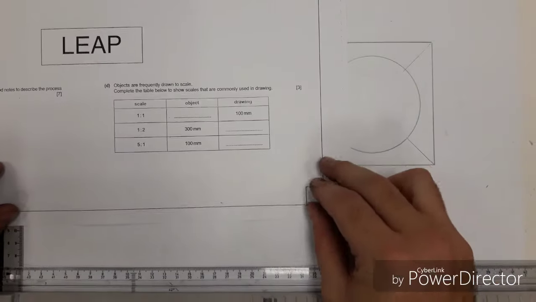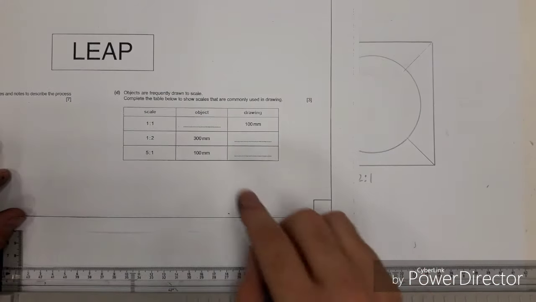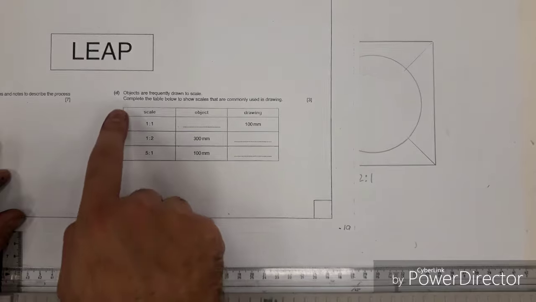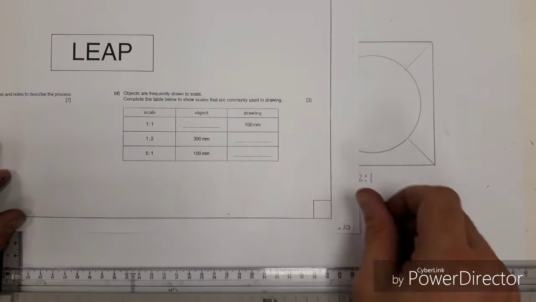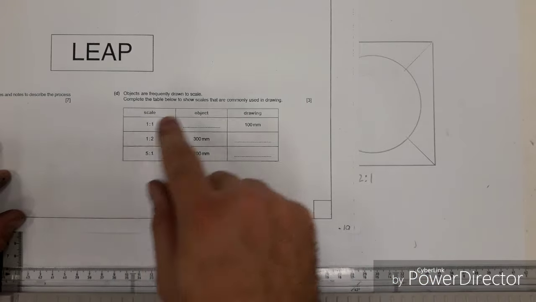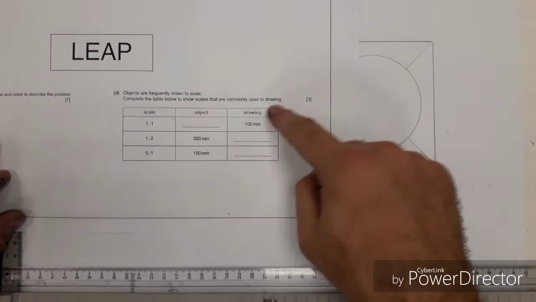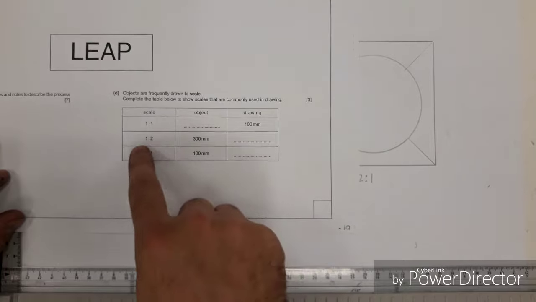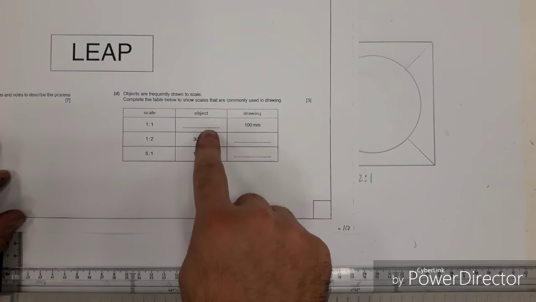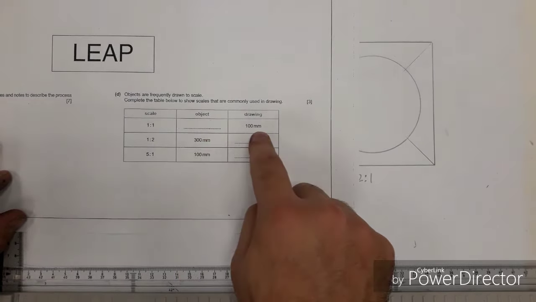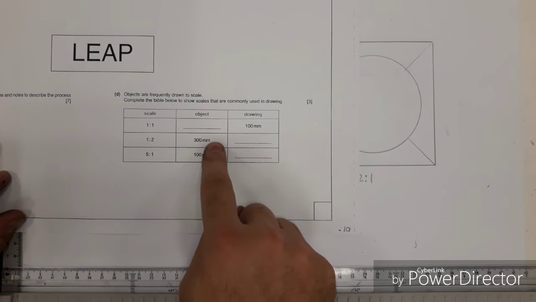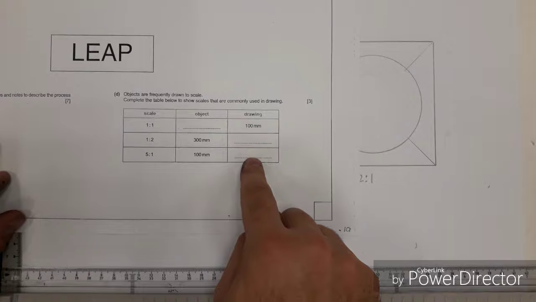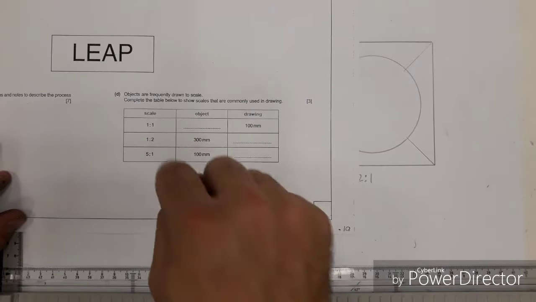It should help you to answer questions like the one you see below. Objects are frequently drawn to scale. Complete the table to show scales that are commonly used in drawing. So 1 to 1, how big is the object in real life? How big is the drawing going to be? 1 to 2, this is the size of the object in real life. What will that measurement be in the drawing? And the same with the 5 to 1. We've got 100 millimeters in real life. How long would that length be drawn in the drawing using these scales?